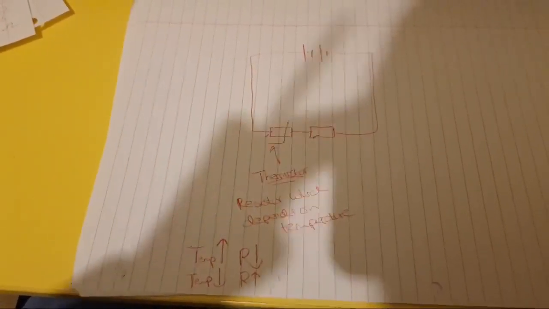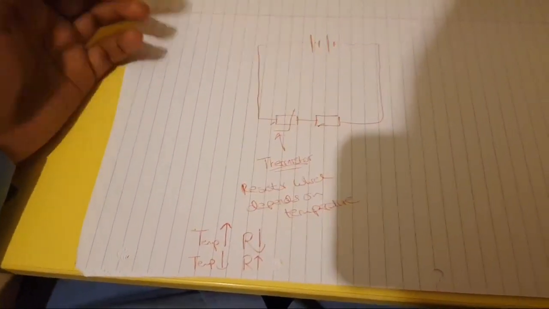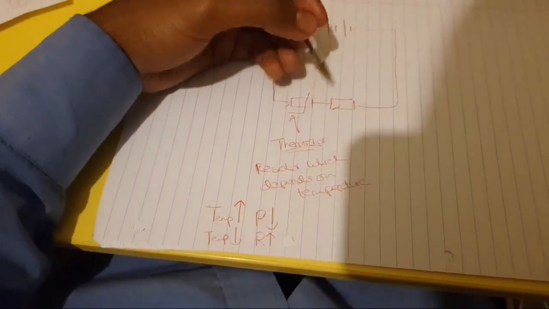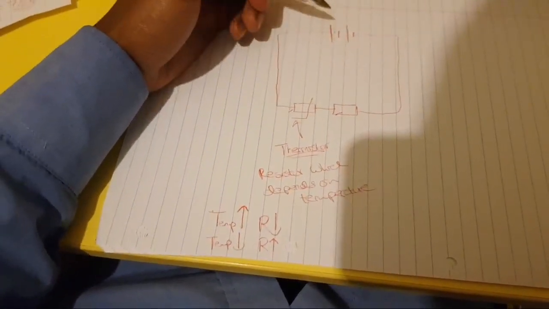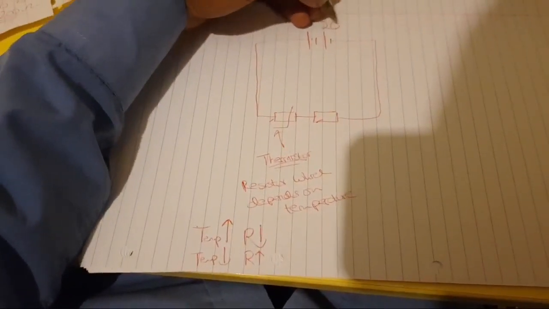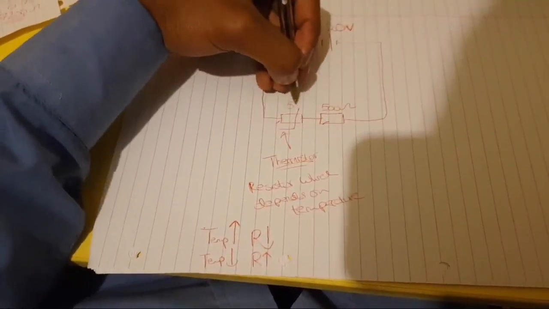Now, what I want you guys to understand is they might ask you what happens to the resistance when the temperature drops, so you can just say it rises. But alternatively, they could ask what happens to the share of voltage. Just to give you some context, say you have 20 volts there, and the resistance initially is 500 and 500.